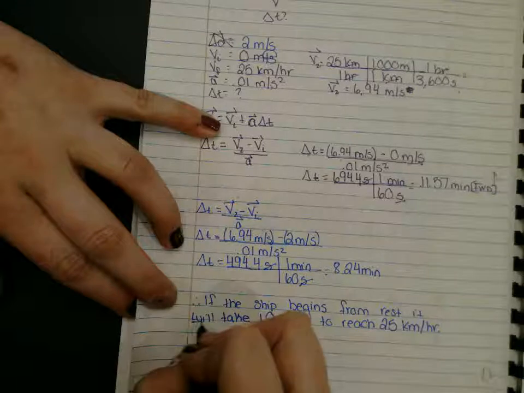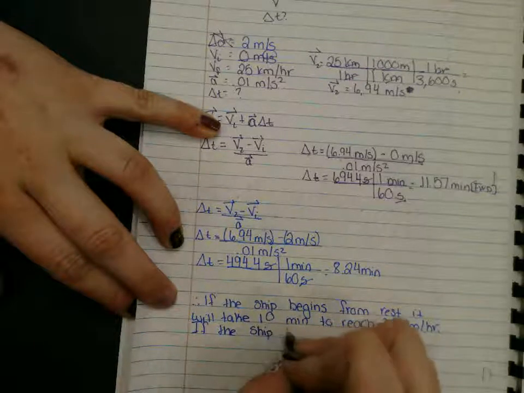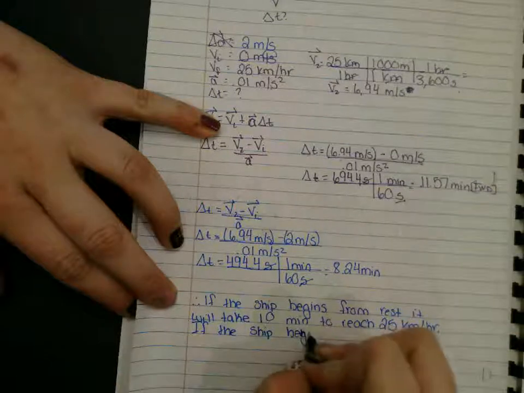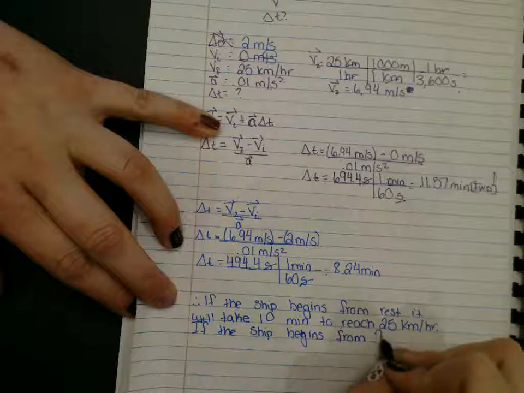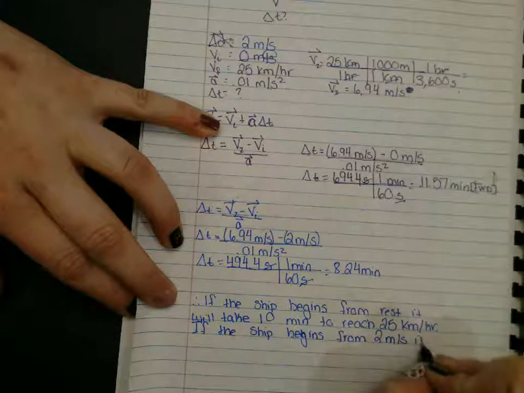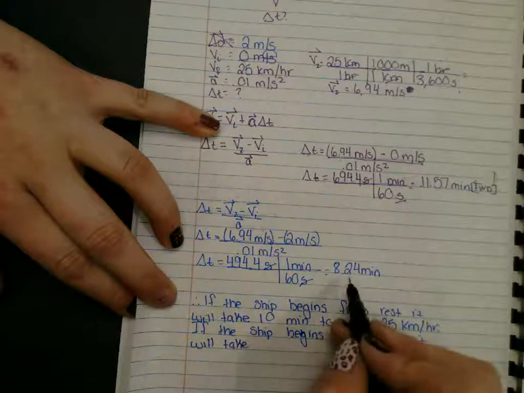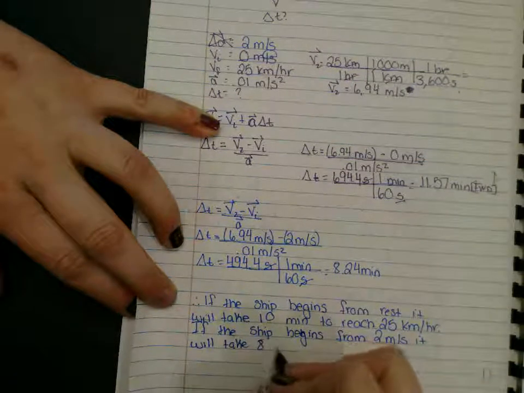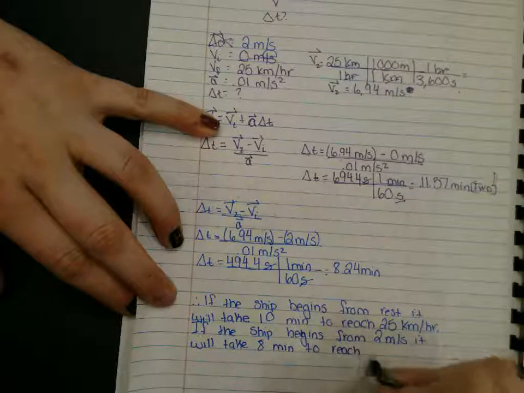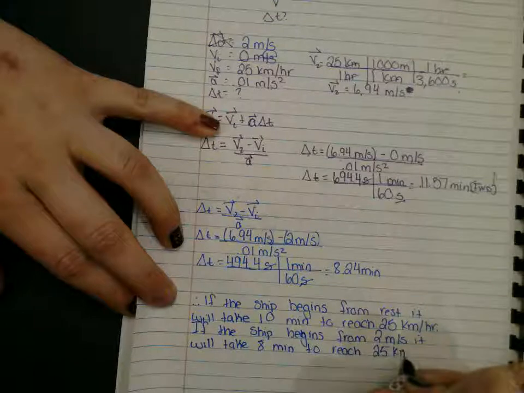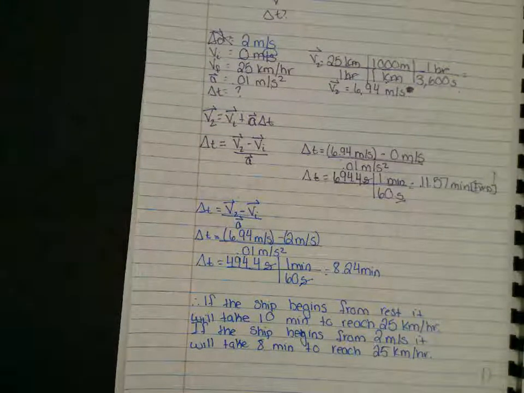But if the ship begins from 2 meters per second, it will take 8 minutes to reach 25 kilometers per hour. All right, so those are our 4 problems for the day.